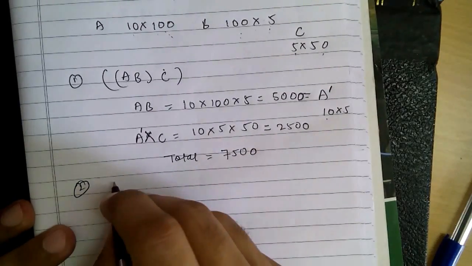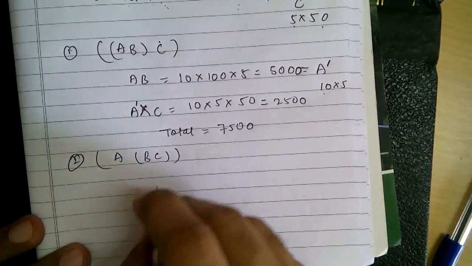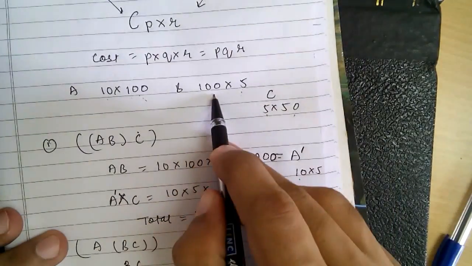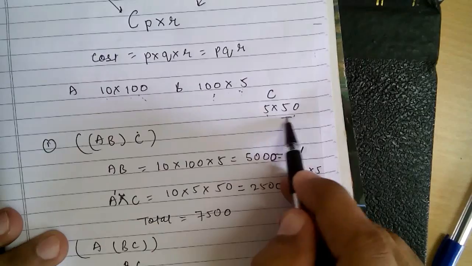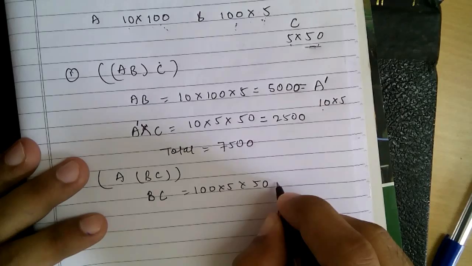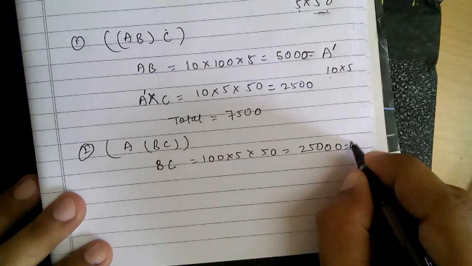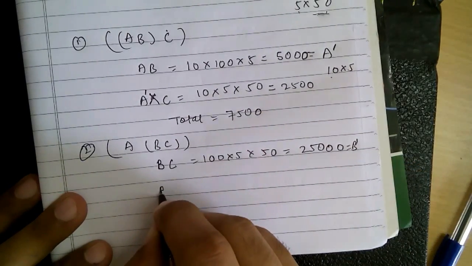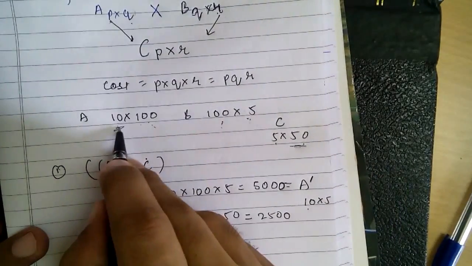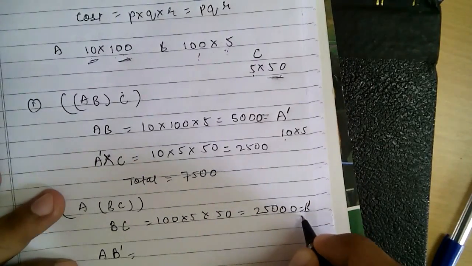Now if I change the order to be like A, B, C, okay, so the cost of multiplying BC is 100 into 5 into 50. So 100 into 5 into 50 equals 25,000. Then let's take this as B dash. Then the cost of multiplying B dash with A is 10, 100 into 100. And what is the dimension of B dash?